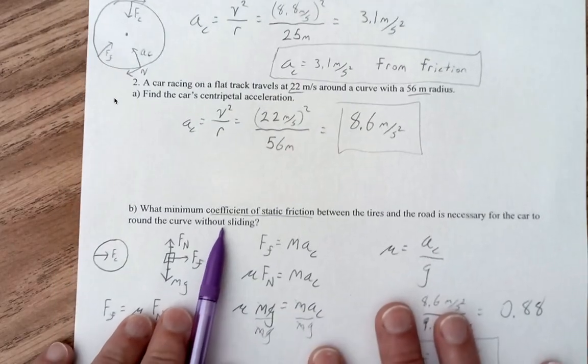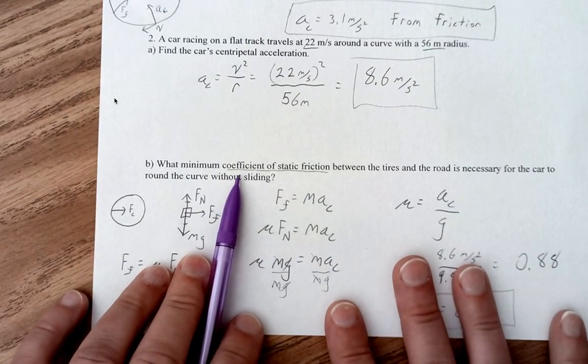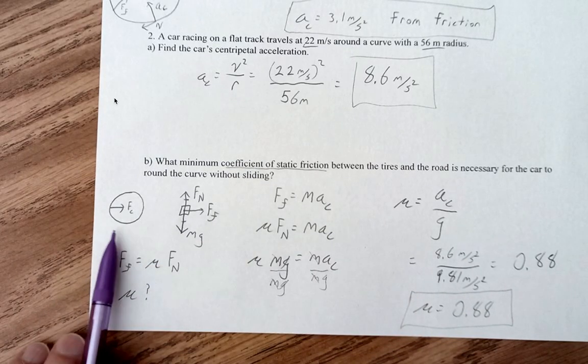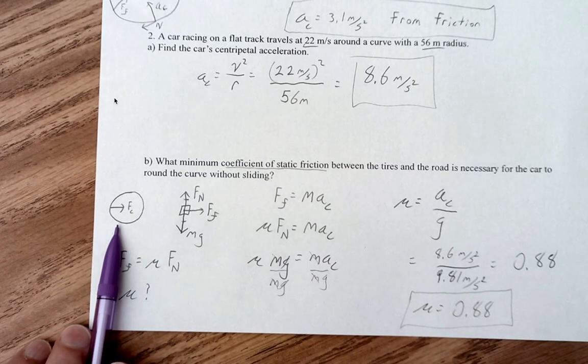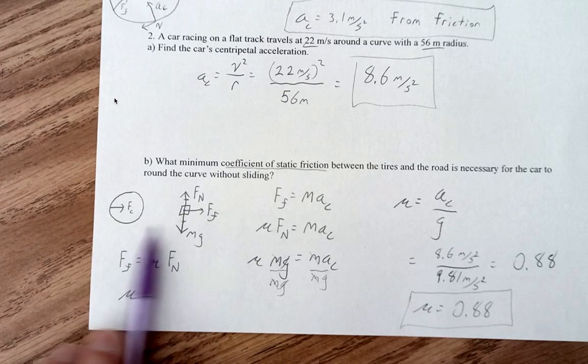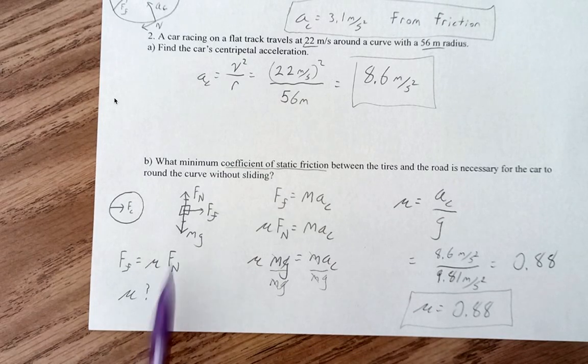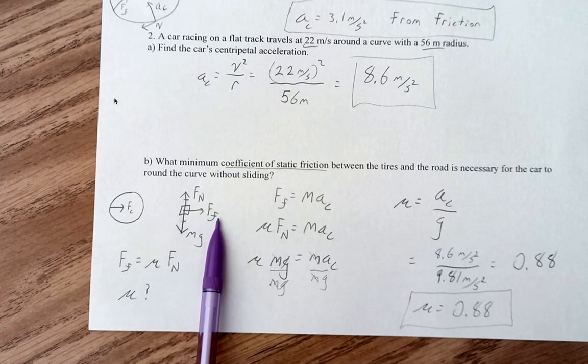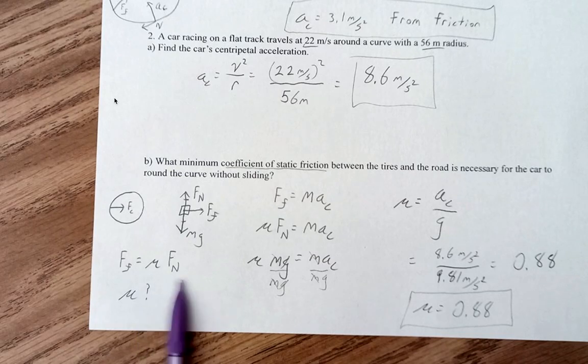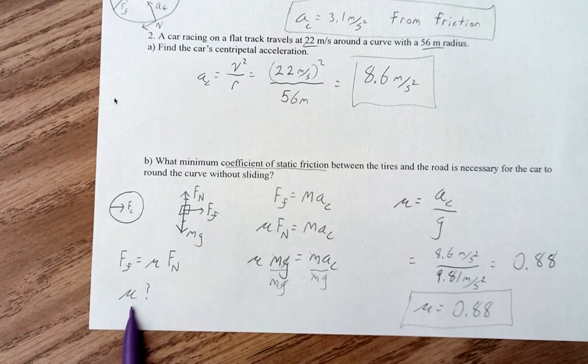What we're asked to find is this minimum coefficient of friction. I know the centripetal force is acting towards the center of the circle. So if I look at the free body diagram for the car, I have this mg down, the force due to gravity acting on the car, and the normal force up. So the car is on the road with this friction causing it to turn. I know the force of friction is mu times the normal force, and what we're trying to find is this coefficient mu.